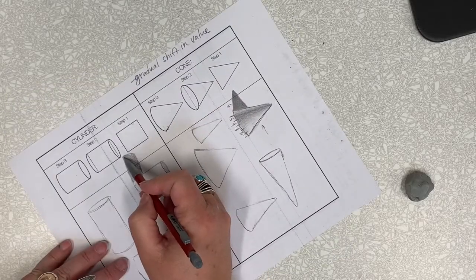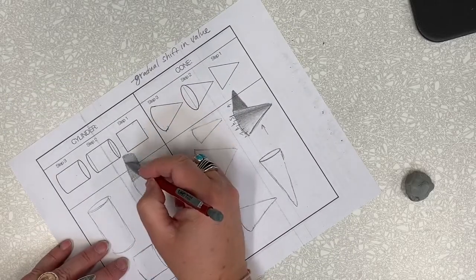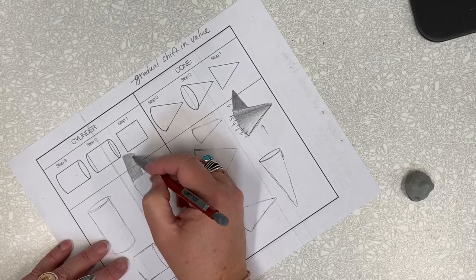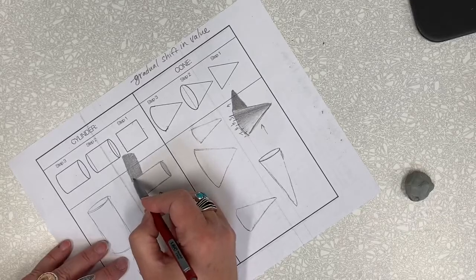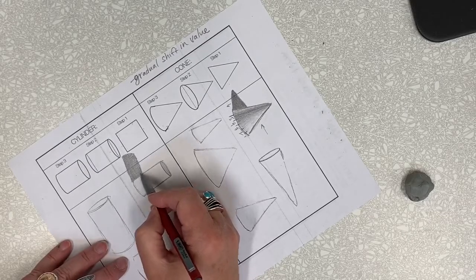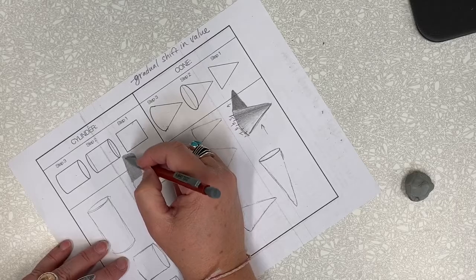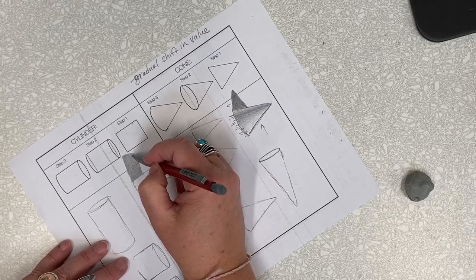And a cylinder is very much a rounded form, so it needs to have, we're going for 7 values, including the cast shadow. It will have to have 5 to get checked off.